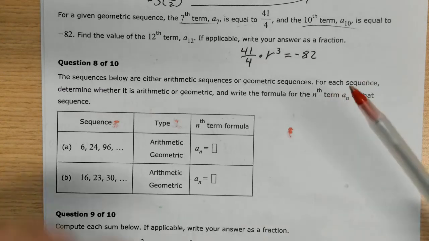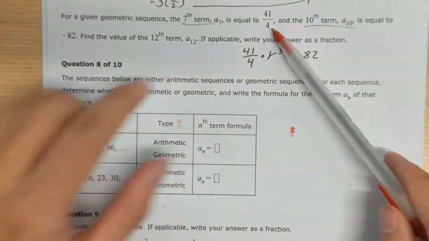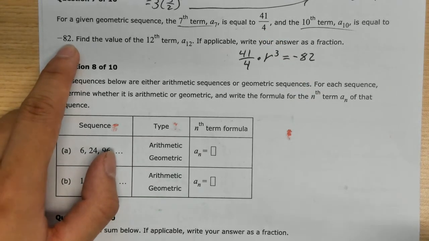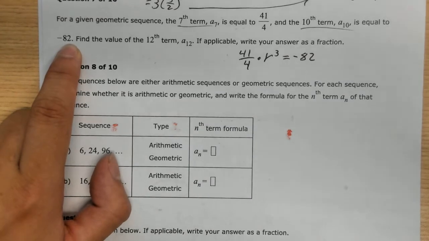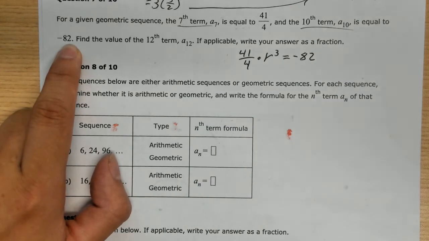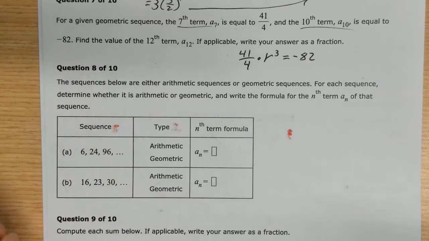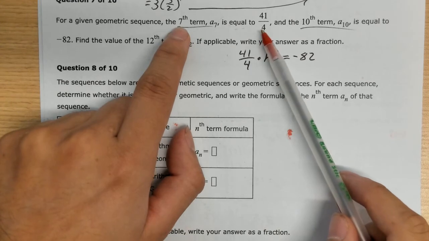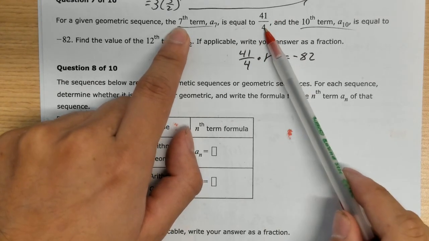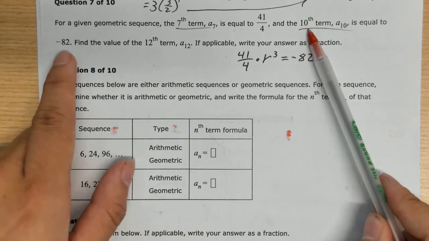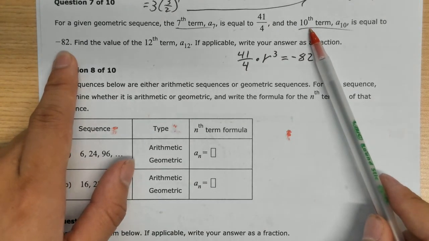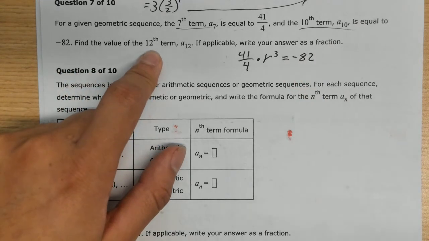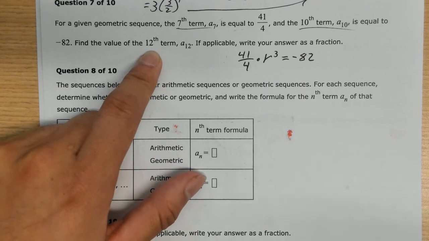We did that before. You guys see that the 7th term is a positive term and the 10th term is negative. This tells me that my sequence is going to be alternating. 7 is an odd term, and all odd terms are going to be positive, while all even terms will be negative. So a sub 12 is actually going to be a negative value. We just need to find what r is.